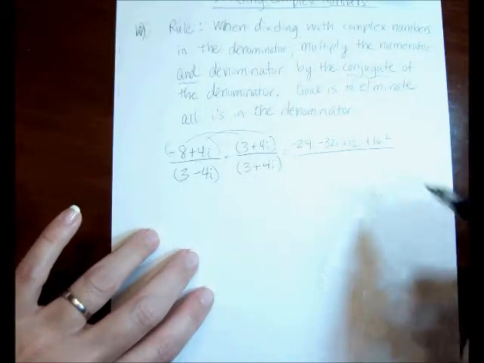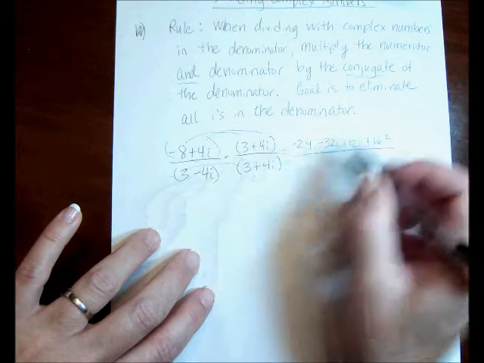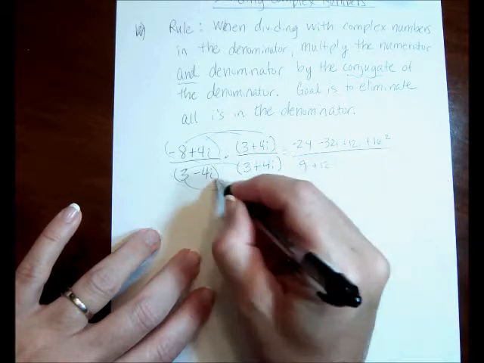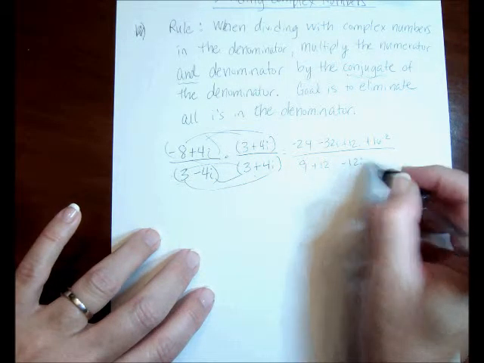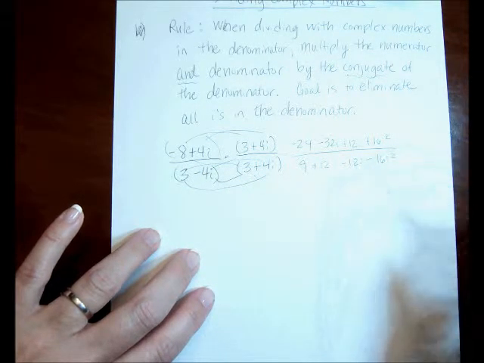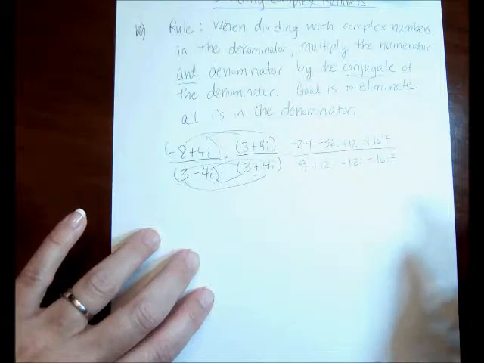And then when I distribute to the denominator, I have 9 plus 12i minus 12i minus 16i squared. So this is what it looks like so far.